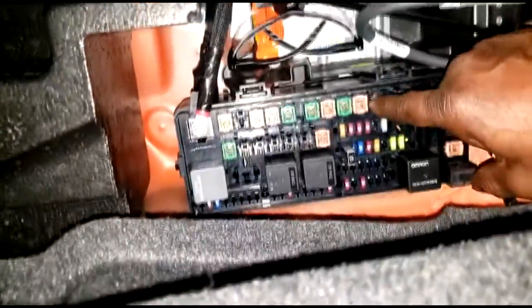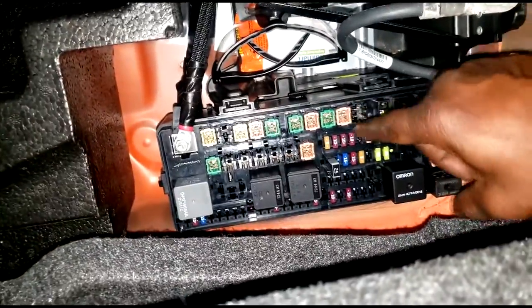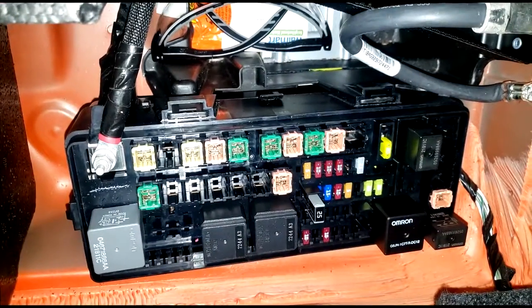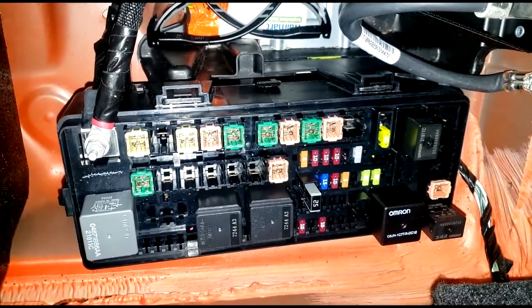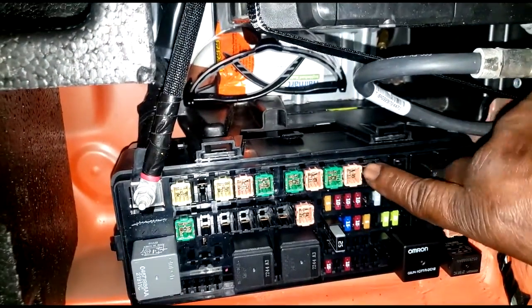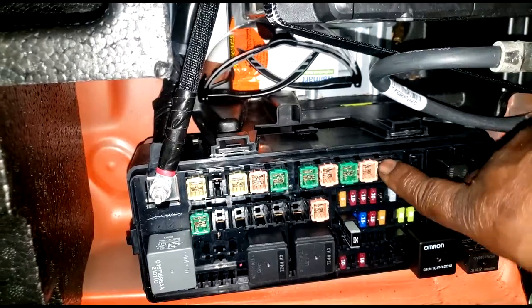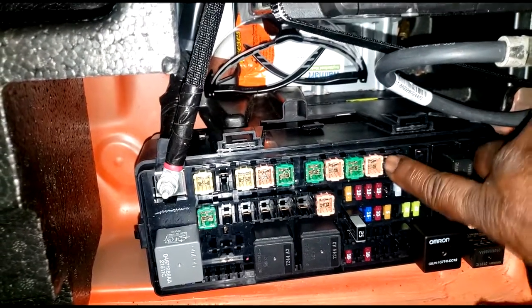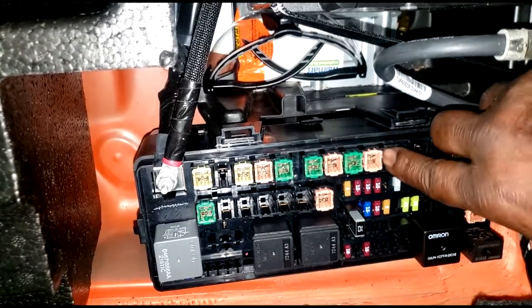Yeah, on the end. Hey, there's no fuse in here, guys. Holy crap. Alright, I don't know. Now I'm worried. Why isn't there a fuse in here? I mean, did somebody pull it out? This fuse is not blown. It's just literally missing.